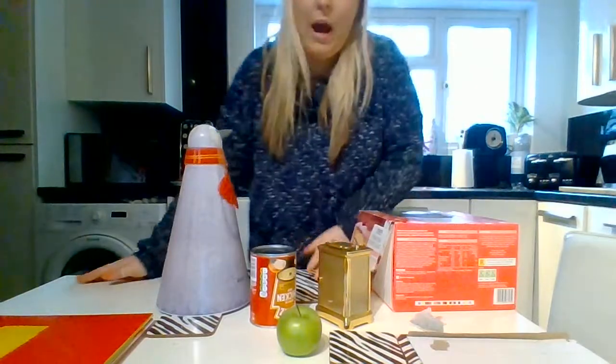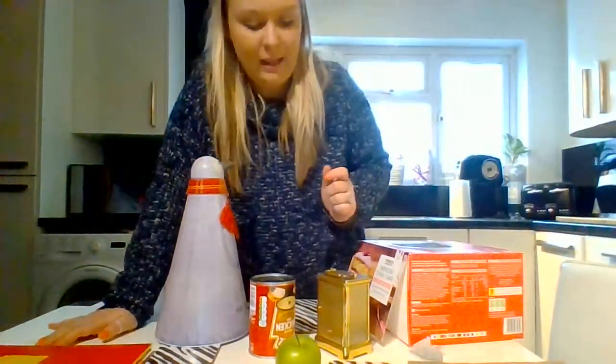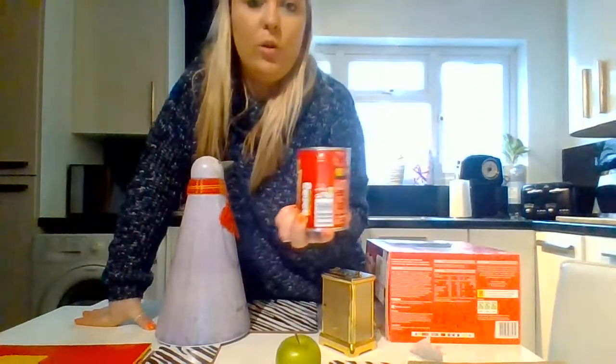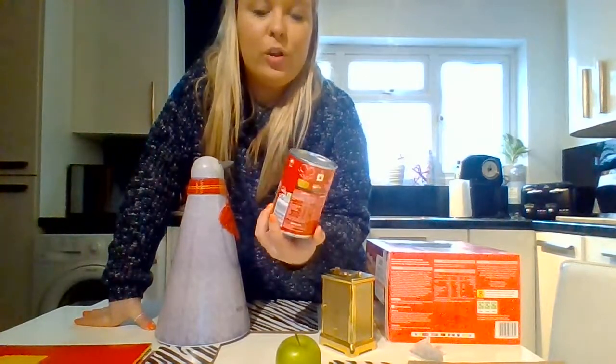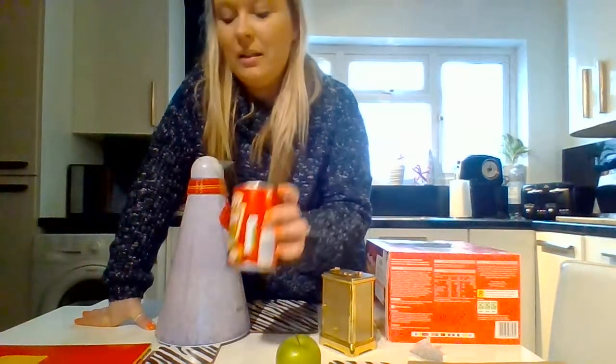Now let's have a look now at our 3D shapes. Okay, let's start with my cake box. What 3D shape do you think that my cake box is? It is a cube. Well done if you said cube. Okay. What about my can of soup? What 3D shape is my can of soup? What name of the shape is it? Can you remember? It is a cylinder.